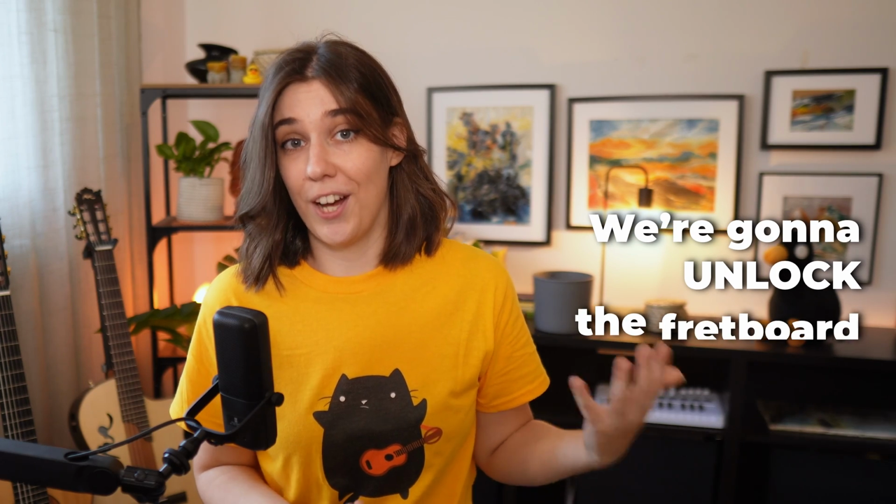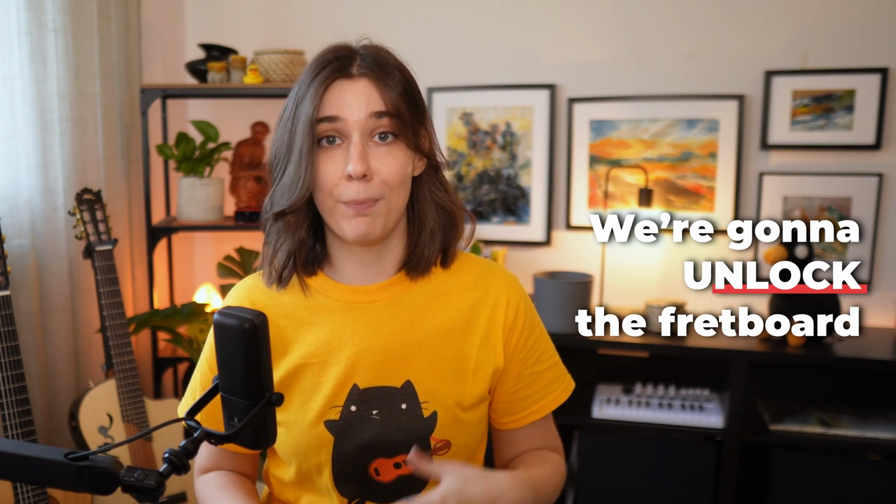So today we're gonna unlock the fretboard together to make it way less confusing by breaking it down into bite-sized chunks for you. And this is going to be super simple and basically dummy safe.